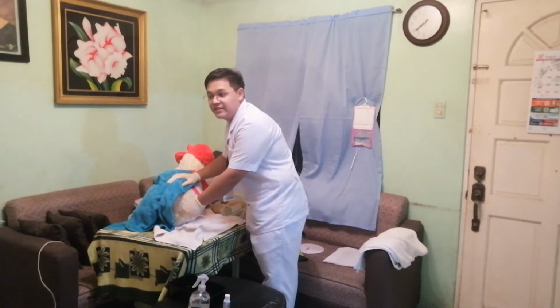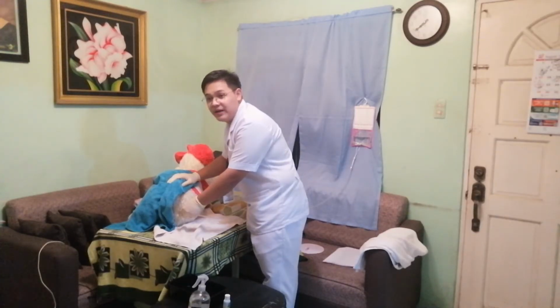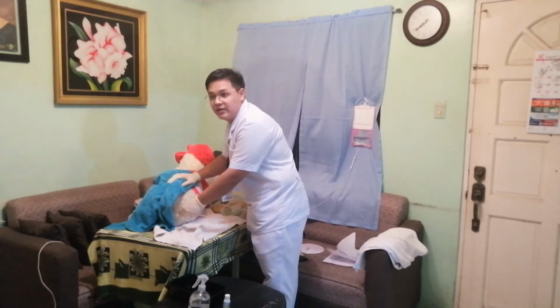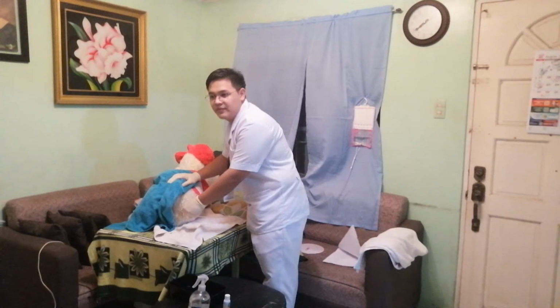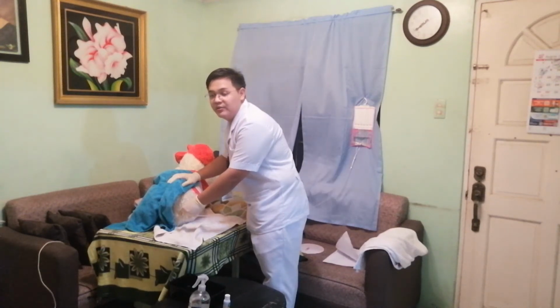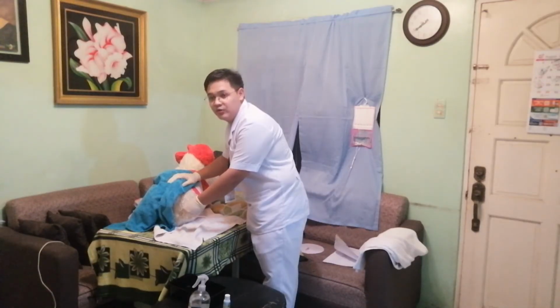For example, if we are using an enema bottle or a plastic commercial enema, we will need to roll it as we instill the solution.